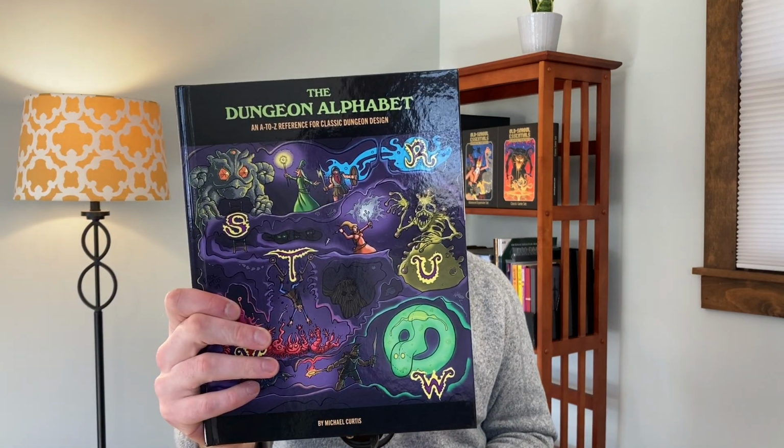We're looking at all things dungeons and specifically going back to our ABCs. That's right, today we are looking at the Dungeon Alphabet. This is written by Michael Curtis and published by Goodman Games. It is an A to Z reference for classic dungeon design. So let's go ahead and dive into the Dungeon Alphabet.